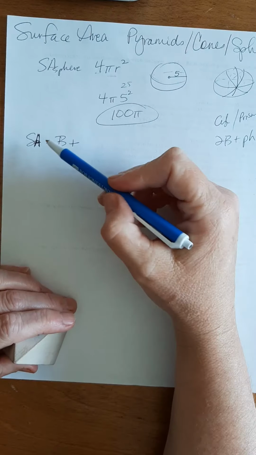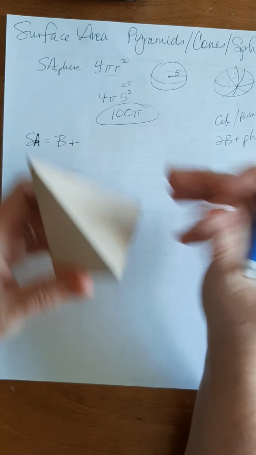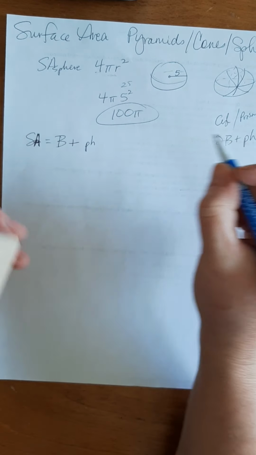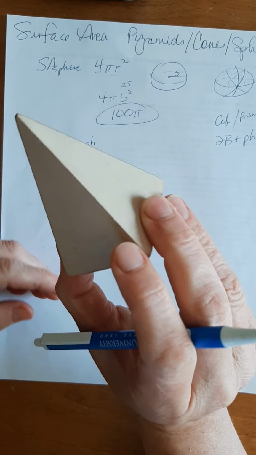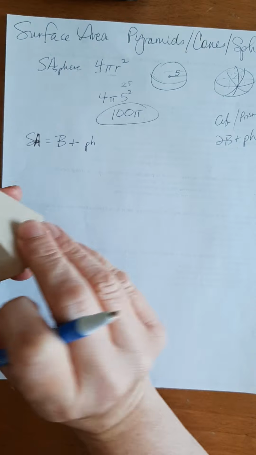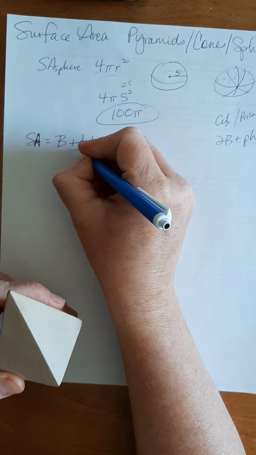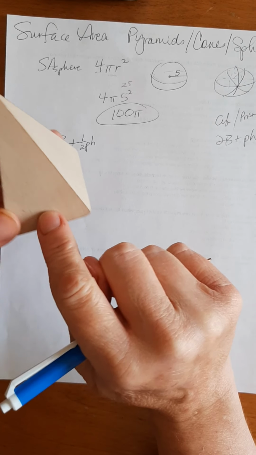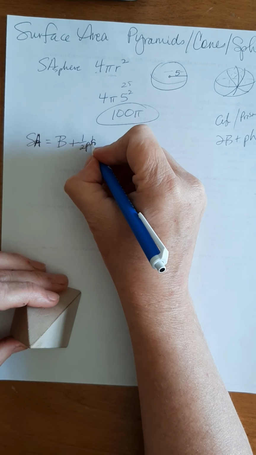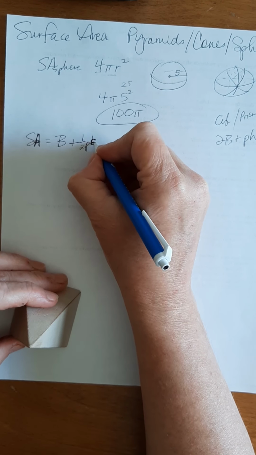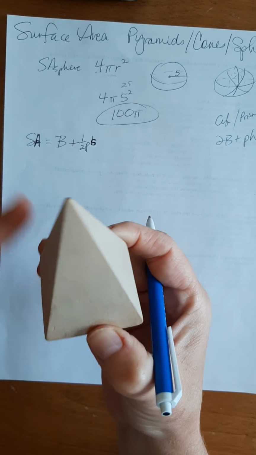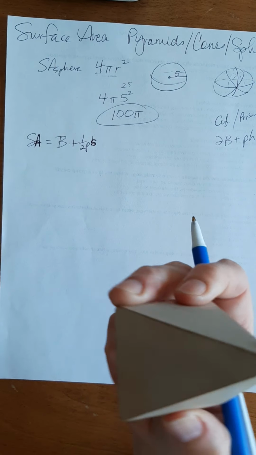Well, with cones and pyramids, it's area of the base plus, it's still perimeter times height, but since they are triangles, 1/2 base times height. And actually, we don't want the true height. We want the slant height.